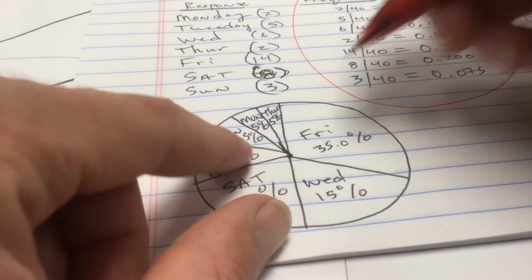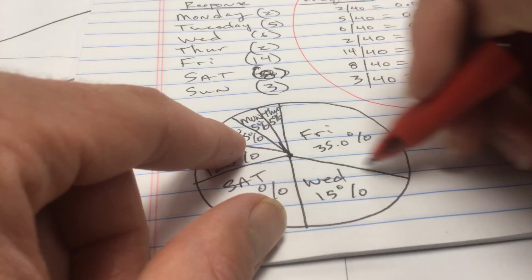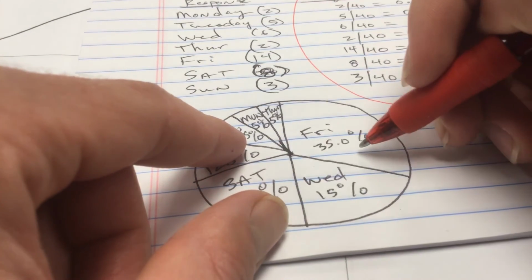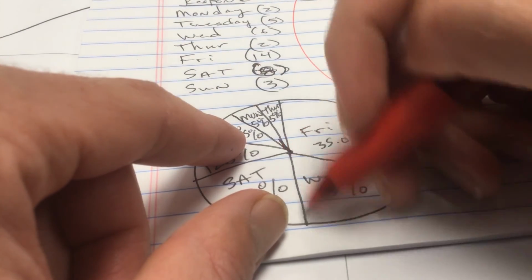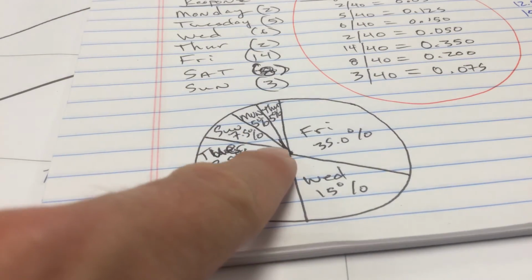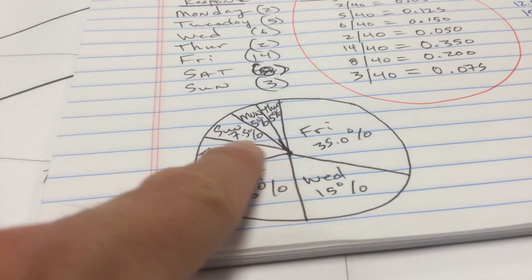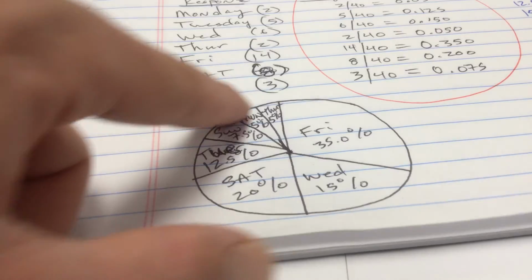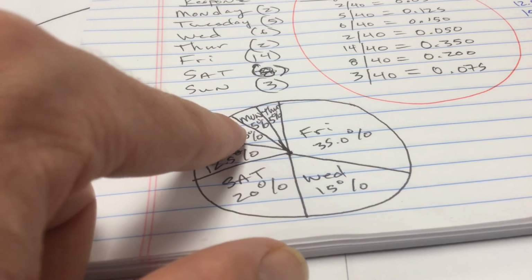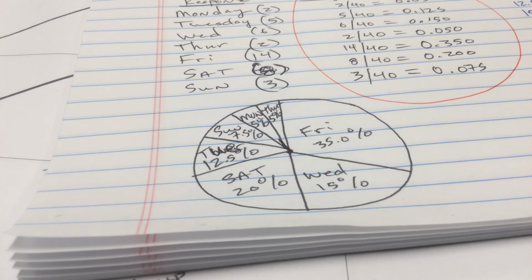So I'm going to put, what I did is I put a dot in the middle, and I can draw a line down. That's half of it. And Friday represents about 1/3. So 35% is Friday. That means this little slice, 15% would be Wednesday. Next came Saturday at 20%, and it's just a little bit under 1/4. All right, then, roughly half of that is Tuesday. And then with this little bit I had left, I made Sunday a little bit bigger, and I tried to make Monday and Thursday, they're both 5%, very small representative, okay?